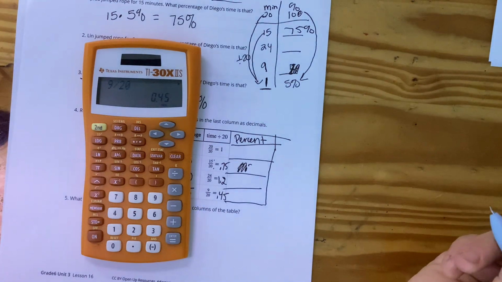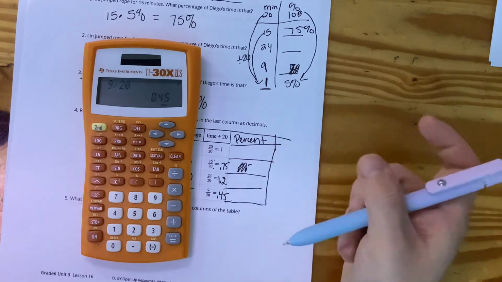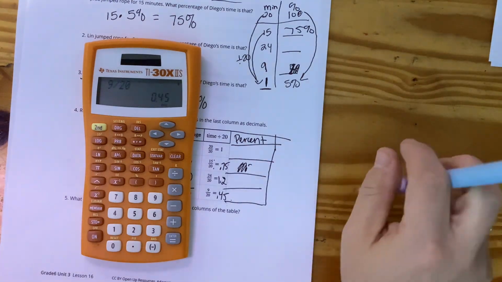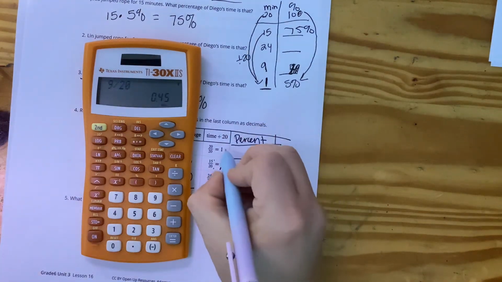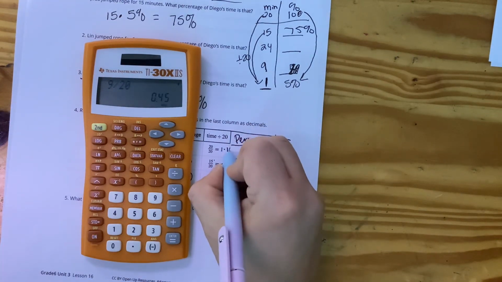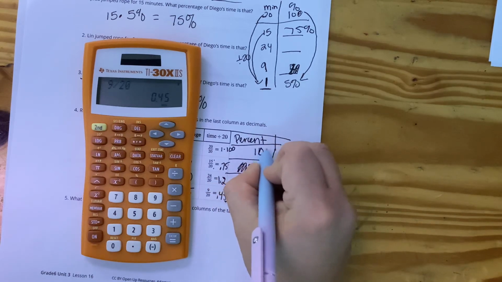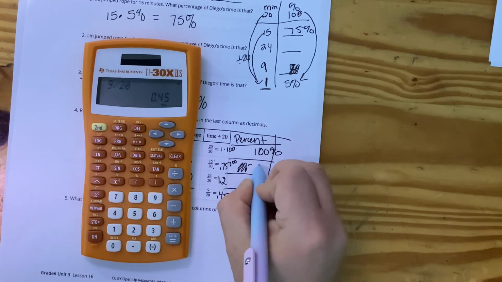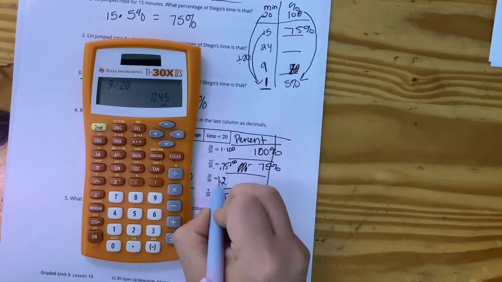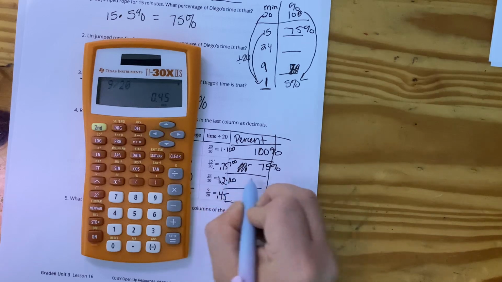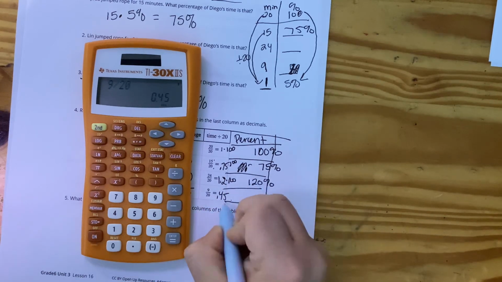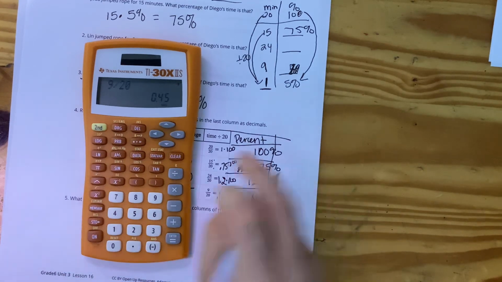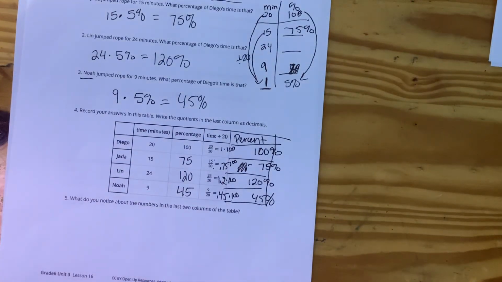Okay? So when I do that, I get a decimal here. That's not how we're used to seeing percent, because that is the decimal form. So what I need to do is multiply each of these times 100. Then I would get my percent. So I have 100%. 75 times 100 is 75%. 1.2 times 100 is 120%. And lastly, 0.45 times 100 is 45%. Okay, so I have my percentages here.